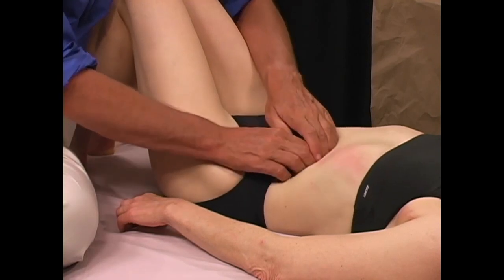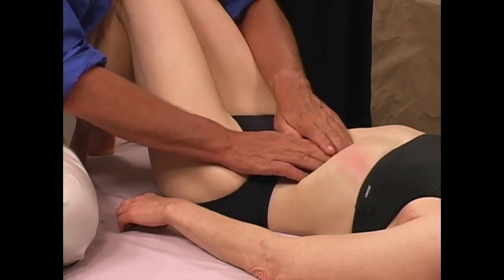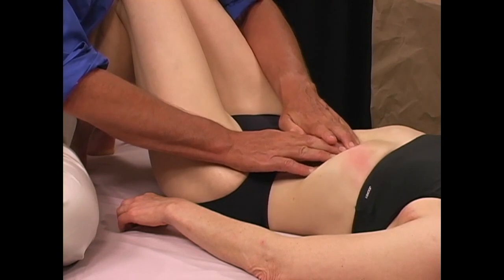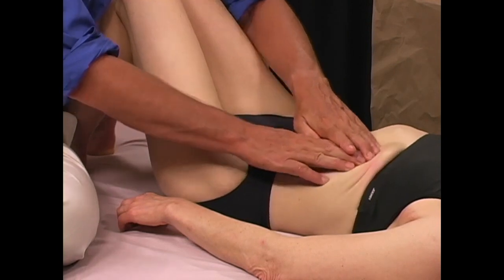I don't know if you can see it on the video, but Annie has very good circulation and dermographic skin. So I assure you she has not been damaged. This is just increased blood flow to her skin.